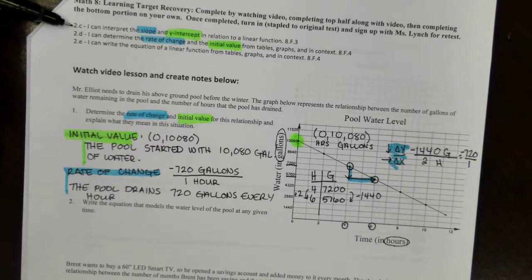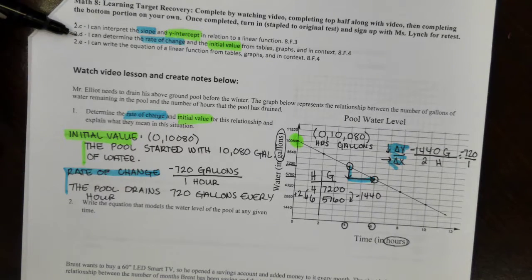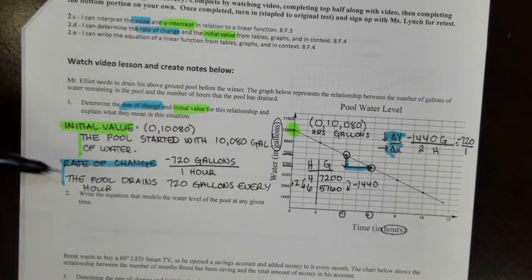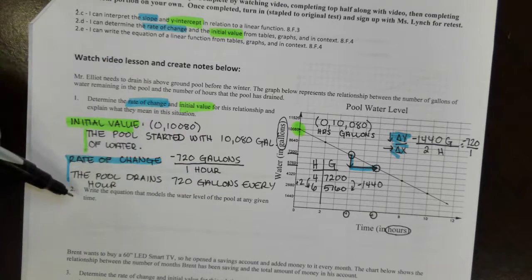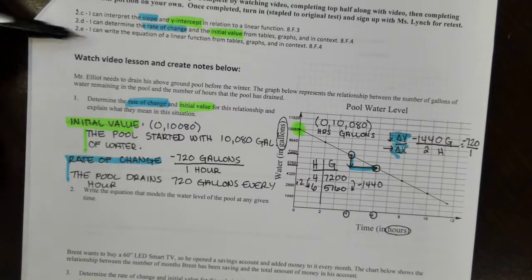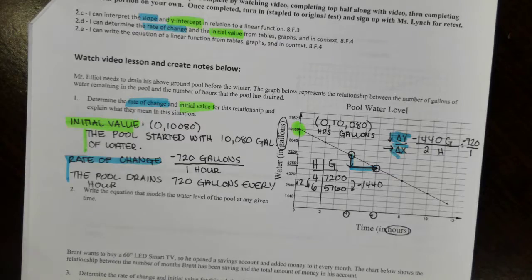All right, so far right now we have done 2C, we've done 2D, now we're going to do 2E. I can write the equation of a linear function from tables, graphs, and in context. Okay, so write the equation that models the water level of the pool at any given time. That's what we're about to do right here. Writing the equation.